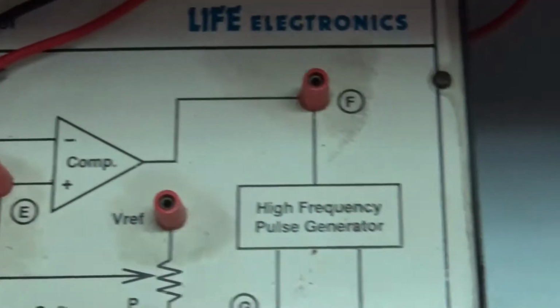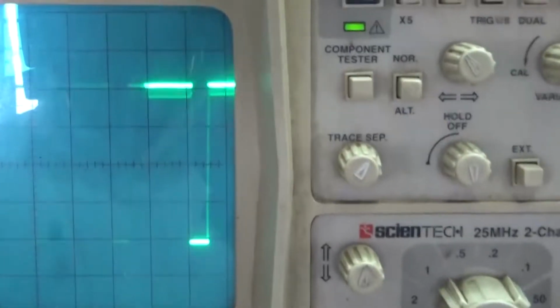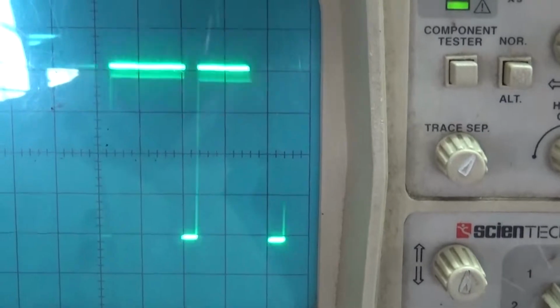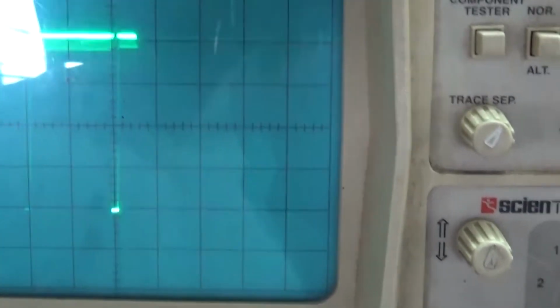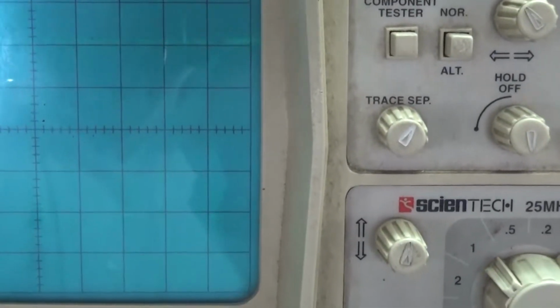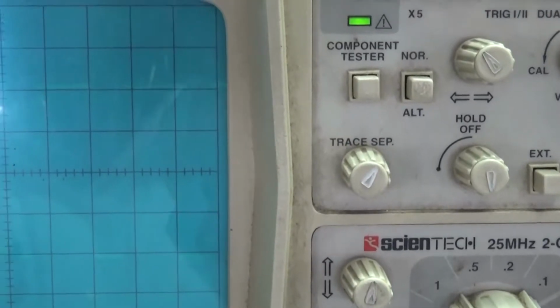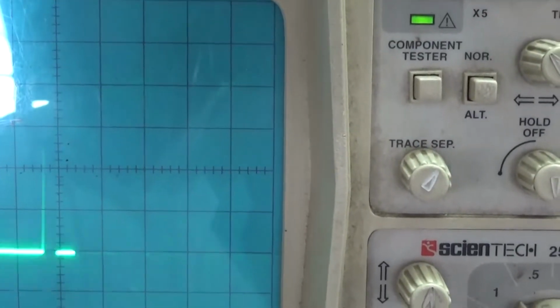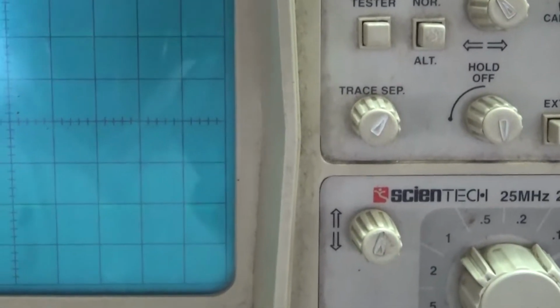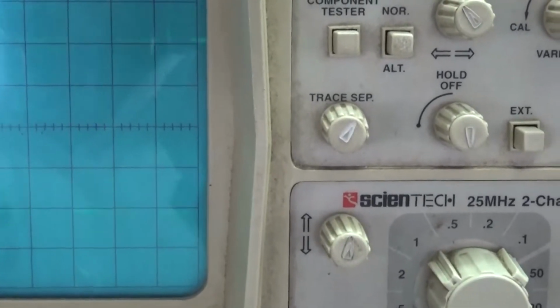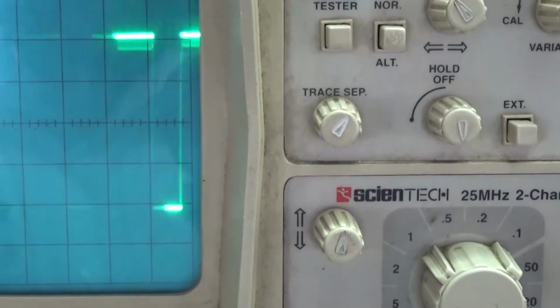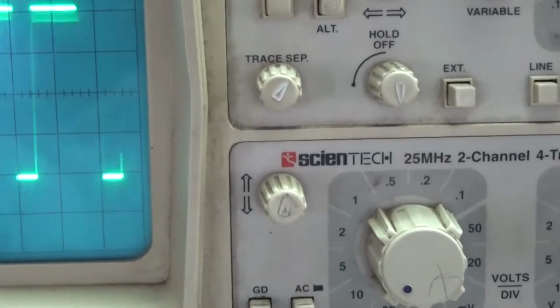Now let us see the output of the comparator. Here we expect both the negative area and positive area of the waveform. So I am varying the DC voltage. The DC voltage is compared with the ramp signal, so we are getting the variable pulse. The pulse is varied, the time remains the same. Only the on time is varying here, or we can say the firing angle alpha is varying.